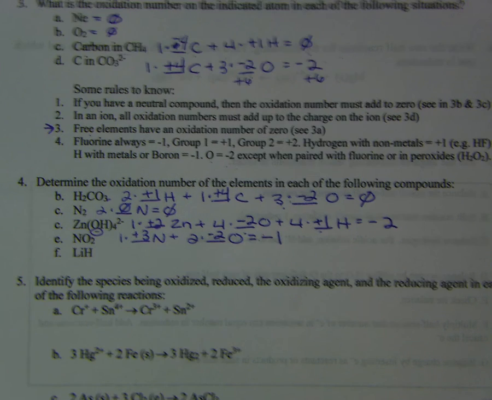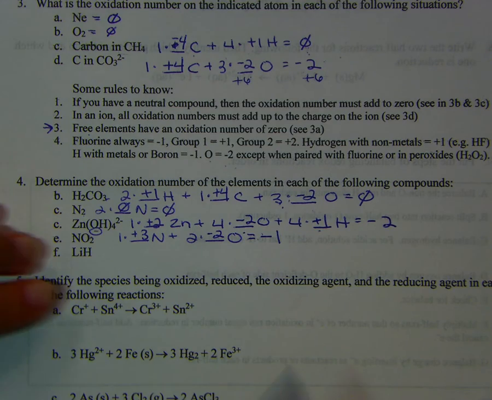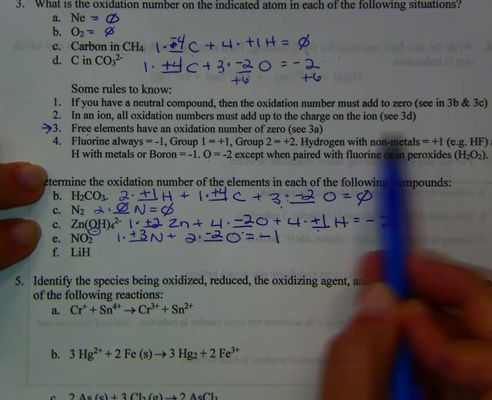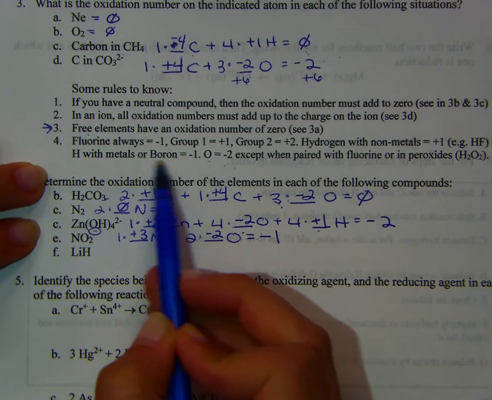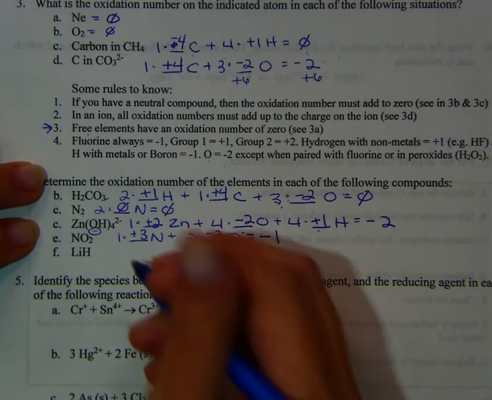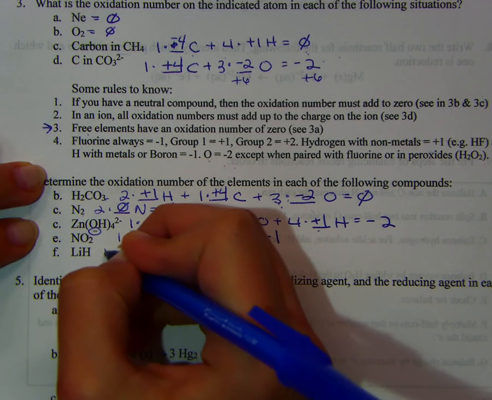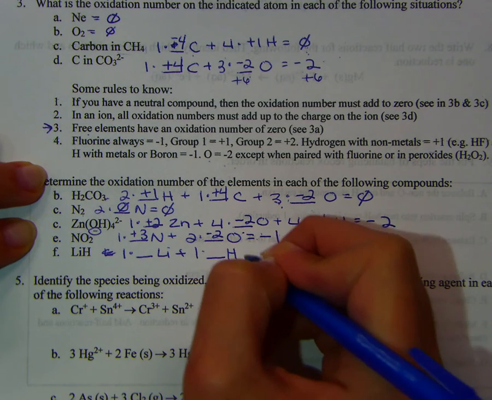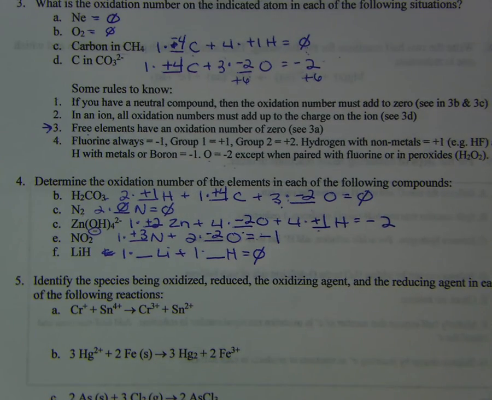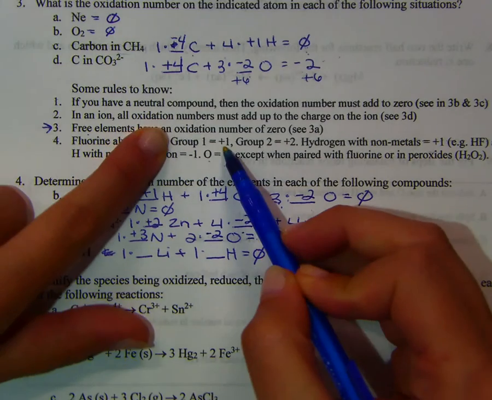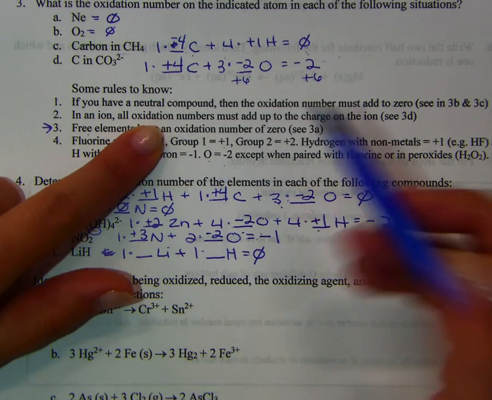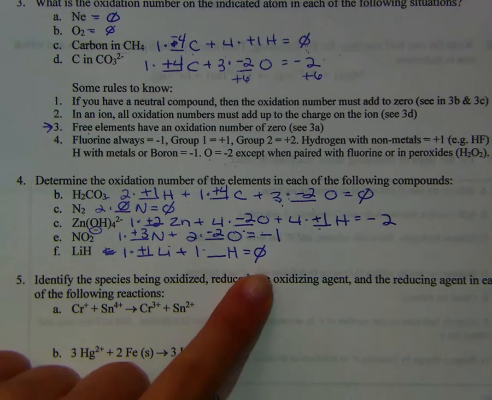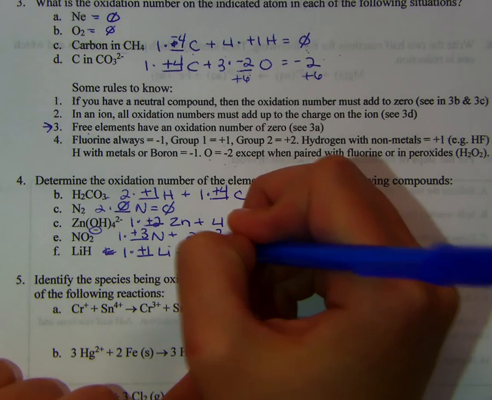All right, the final one is just to point out that hydrogen is not always +1. Like we said, hydrogen with non-metals is +1. Hydrogen with metals or boron is -1. And so when I look here, I have 1, I didn't write this right, 1 times the charge on lithium plus 1 times the charge on hydrogen is going to equal 0. The thing here is that lithium is a metal. It's an alkali metal, and it's group 1. And group 1 is always, without a doubt, going to be +1. So if this is +1 and we need to equal 0, you better bet that my hydrogen is now a -1.